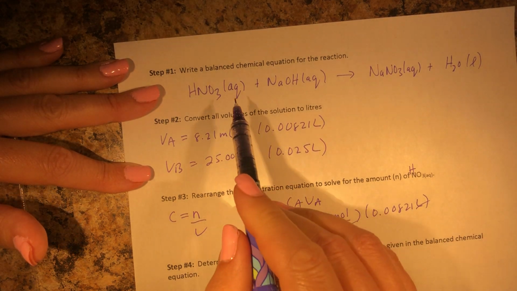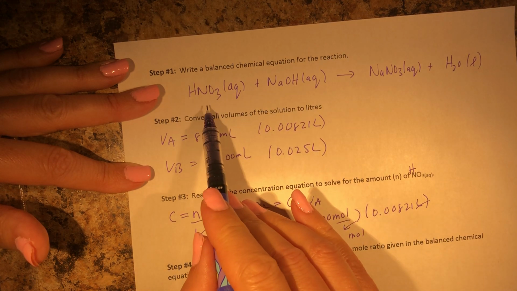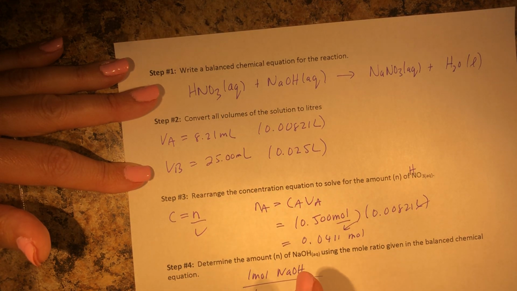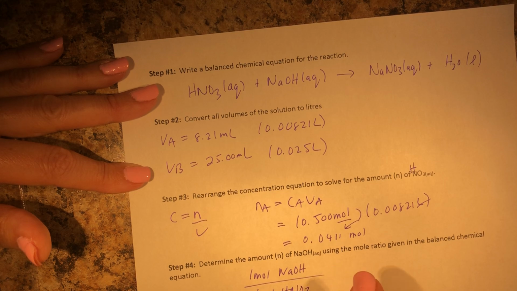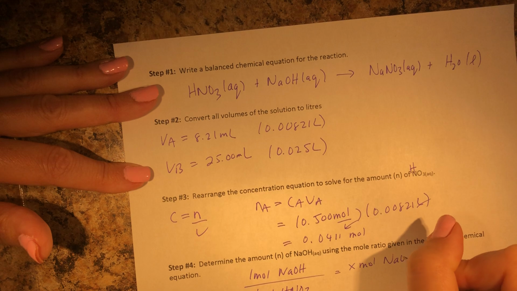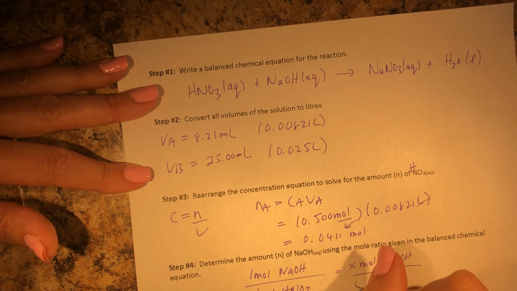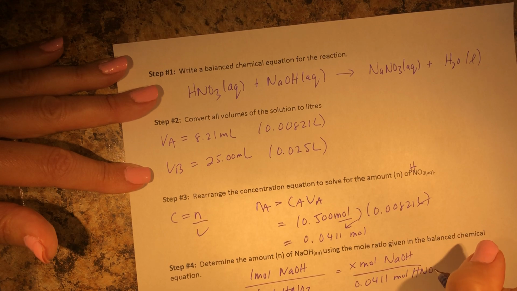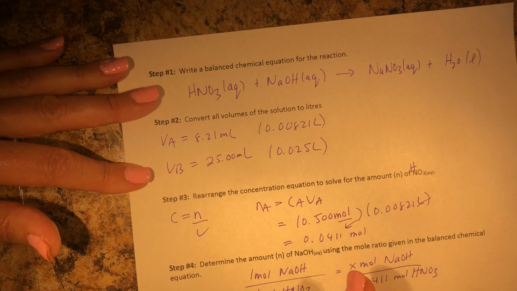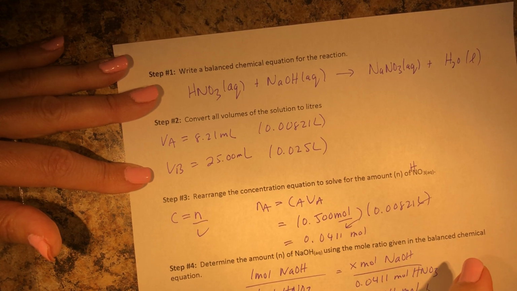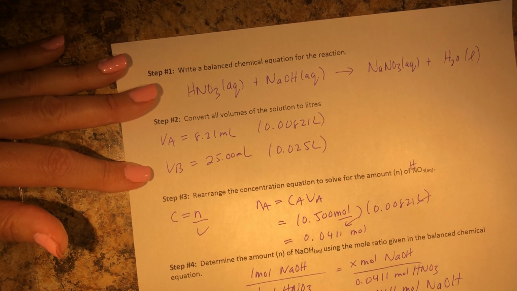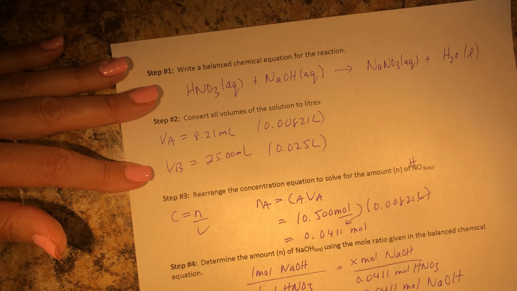So 1 mole of sodium hydroxide to 1 mole of our acid, HNO3, nitric acid, equals x moles and 0.00411. Right, we already have the answer. It's going to be x is equal to 0.00411 moles of NaOH. So now we use this amount and put it back into our equation to find out the concentration of our base.